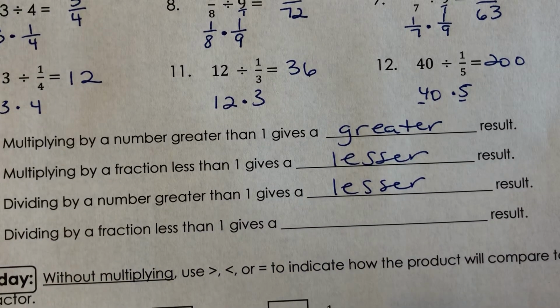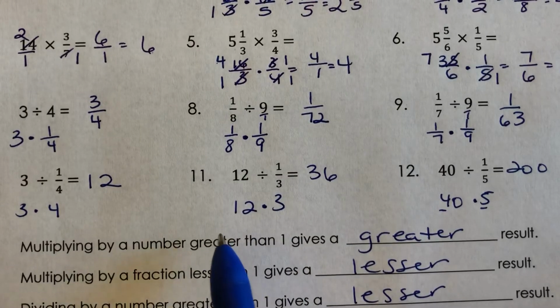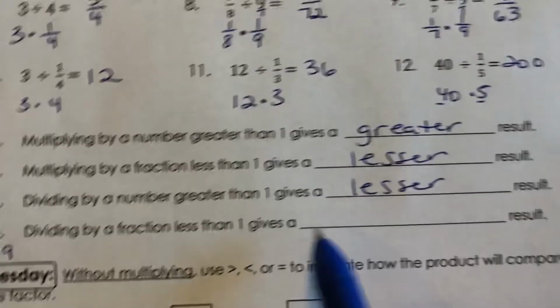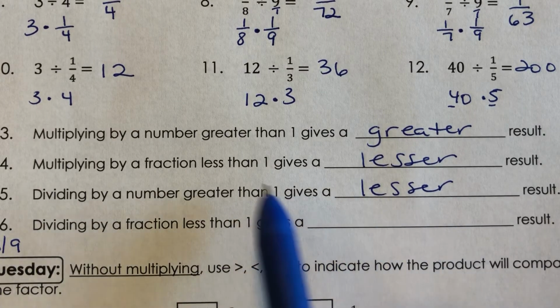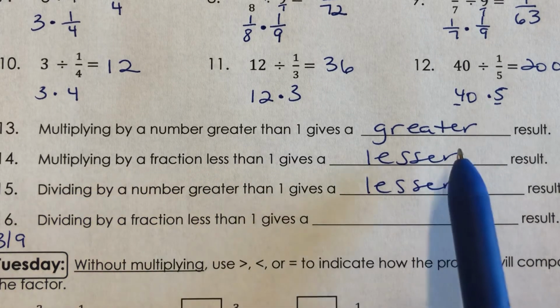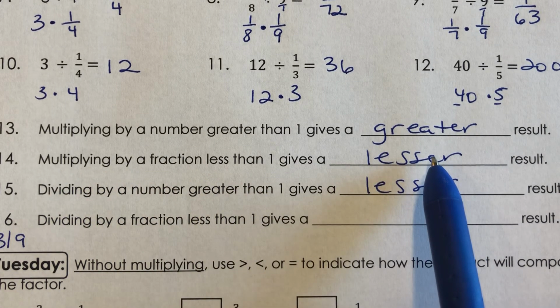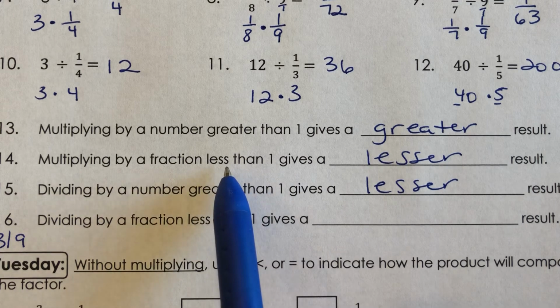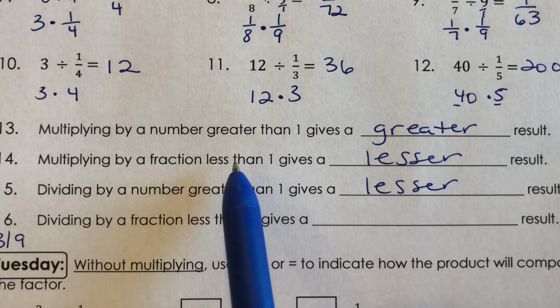And that's kind of what we're used to, right? We're used to when you multiply, you get a greater result, and when you divide, you get a lesser result. But now we're seeing when we have fractions included that sometimes if you multiply, you can get a lower result than what you started with. That's because when you have a fraction, you have less than 1 of what you started with.